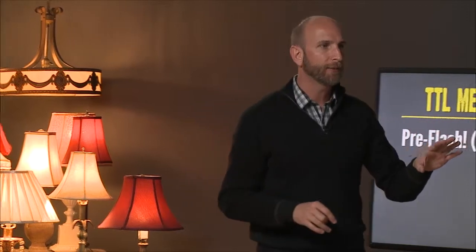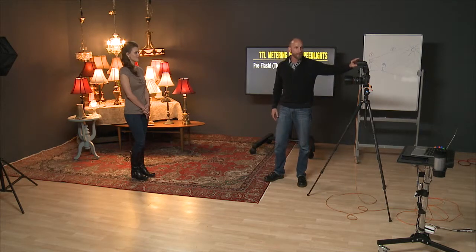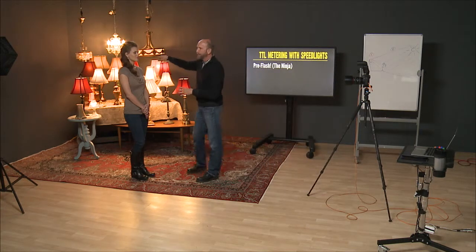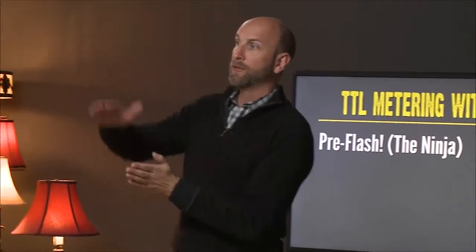And TTL metering with the flash has the same issues as TTL metering with ambient light. It's still expecting this flash to hit whatever it is illuminating and average that to 18% gray. And so if we had a flash on a white wall and a black wall, it would still come out gray just like it did yesterday. And so there is something called flash exposure compensation, where you can tell the flash, hey, take what you think is right and increase it by a stop or decrease it by a stop. And so you can still control that.